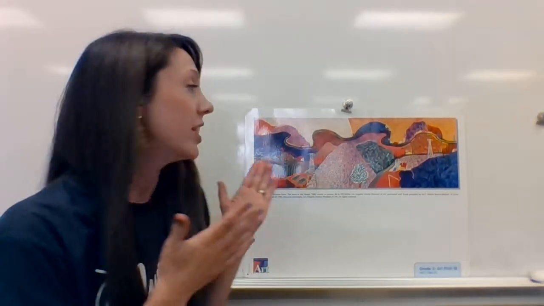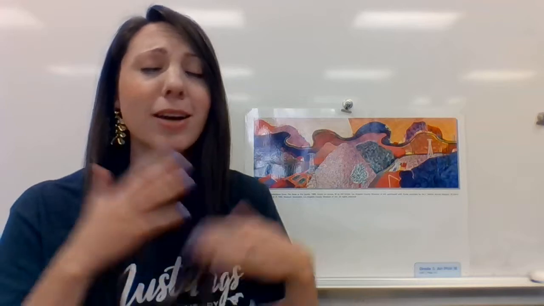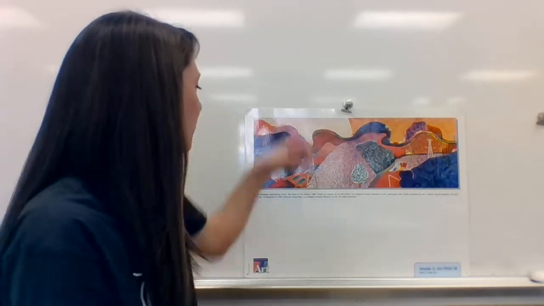Hello artists! Today we are going to talk about this landscape by David Hockney, and we're going to talk about how to make a line landscape. That means a landscape using all different kinds of lines, a variety of kinds of lines.